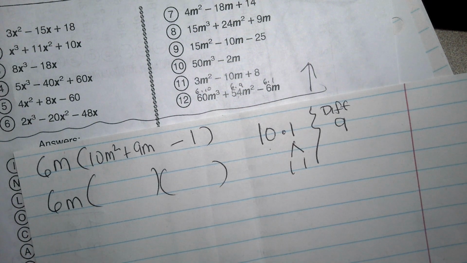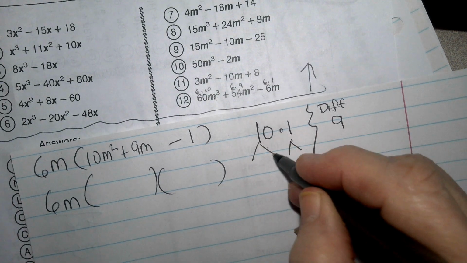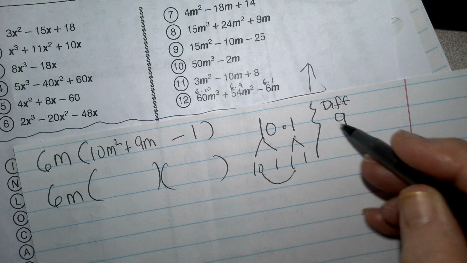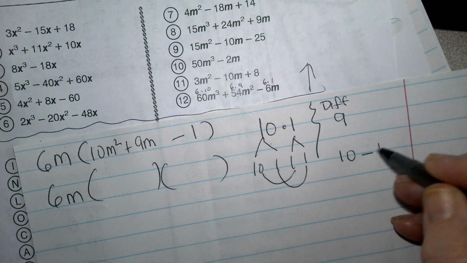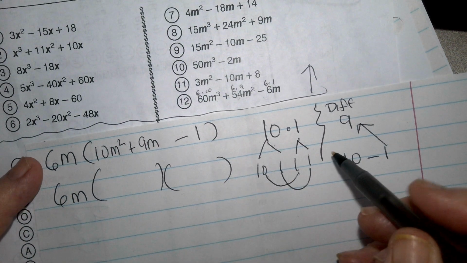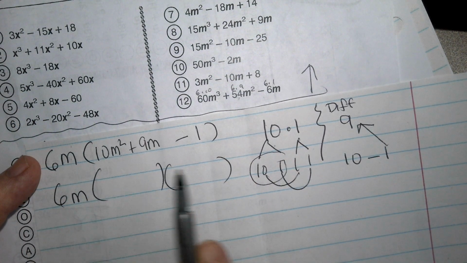Well, but here, yeah, 10 and 1, that's right. It's going to be 10 and 1 because you want a difference of 9. So this one's going to be 10 times 1 because 10 times 1 is 10, 1 times 1 is 1, the difference is going to be 9. So we're ready to put our front numbers again. So 10M and 1M.